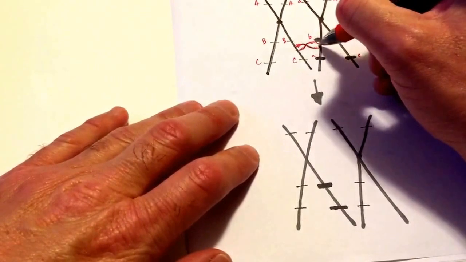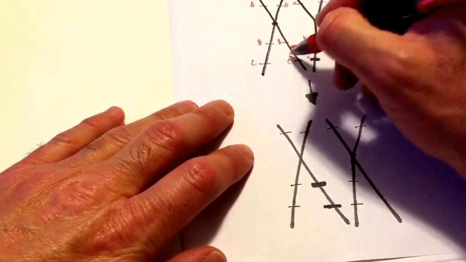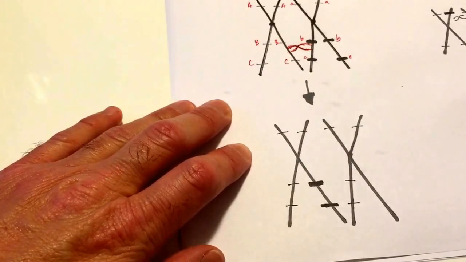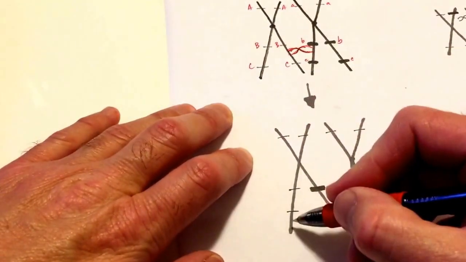If only these two arms are involved in the crossover event, what becomes of these chromatids?